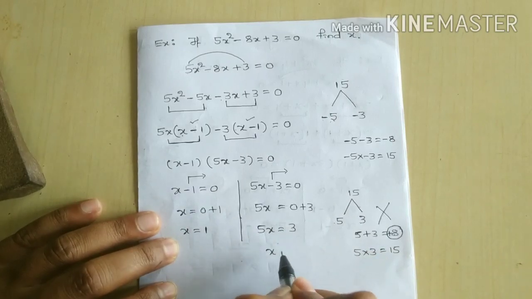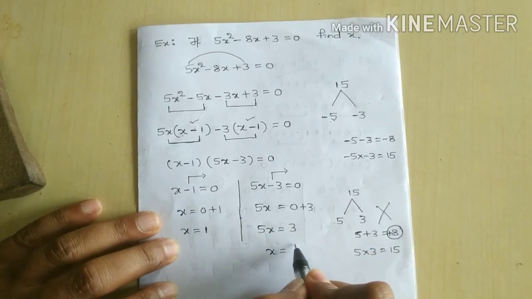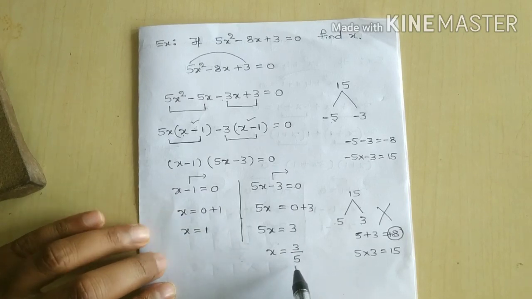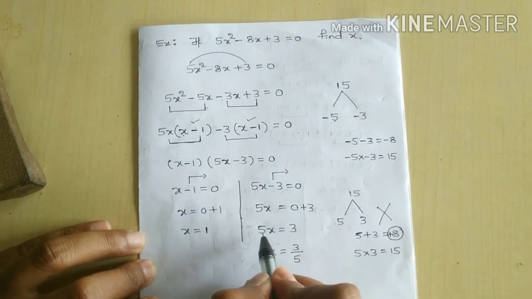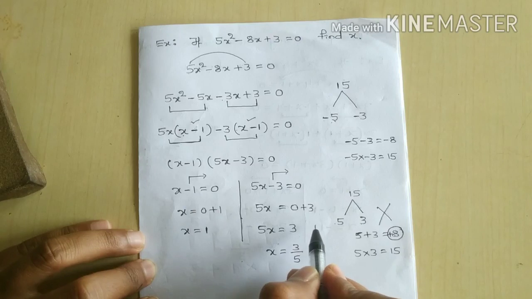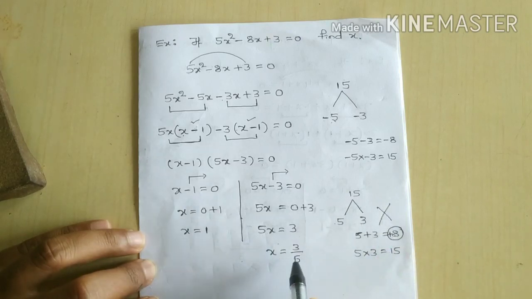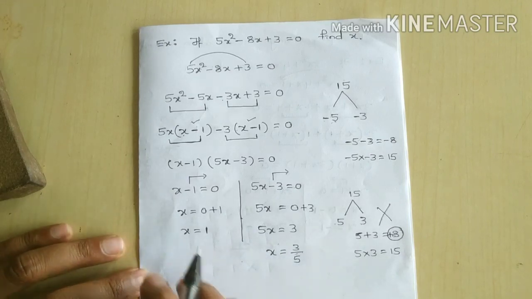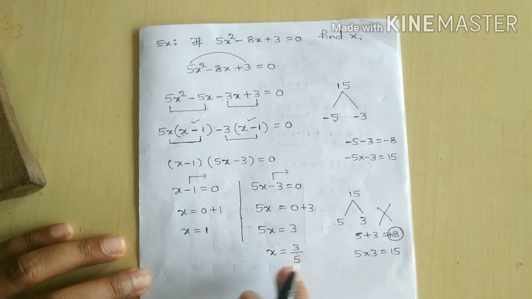Again, which value do you need here? Only the x value. So the answer is 3 divided by 5. Why divided by 5? Because in between 5 and x, a multiplication sign is there. Whenever you shift the multiplication side to the right hand side, the multiplication sign becomes a division sign. Therefore x equals 3 divided by 5. Therefore the first value of x is 1, the second value of x is 3 divided by 5.